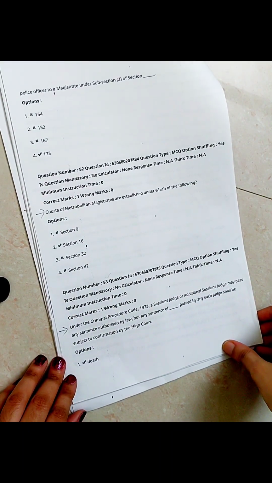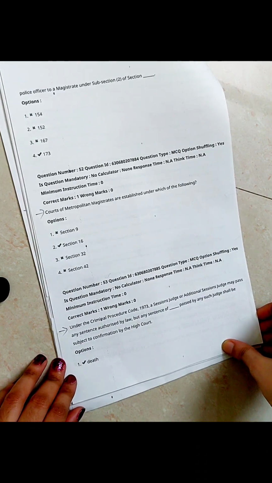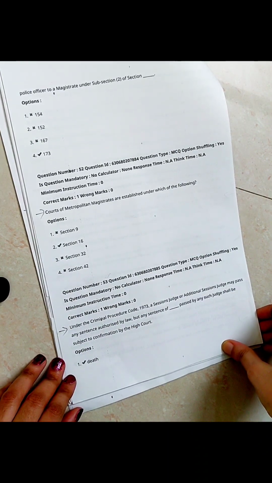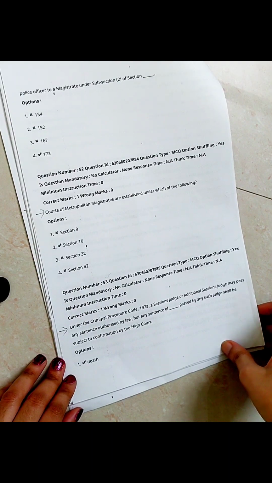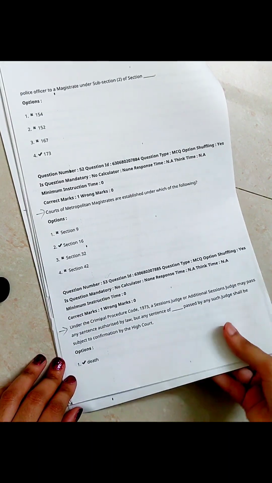Section 16. Under the Criminal Procedure Code 1973, a sessions judge or additional sessions judge may pass any sentence authorized by law, but any sentence of dash passed by any such judge shall be subjected to confirmation by the High Court. Death means sentence of death. Answer.